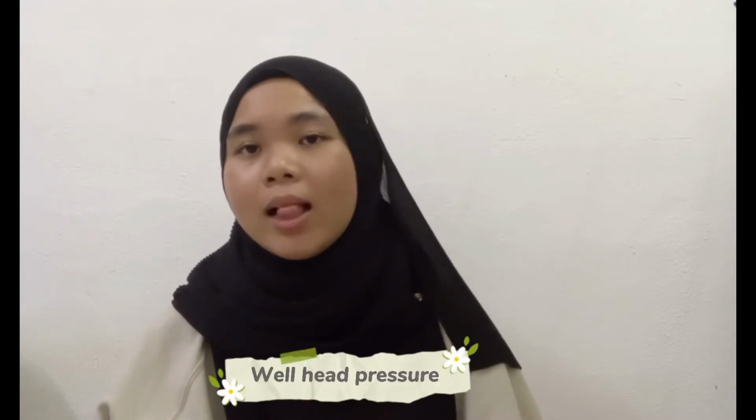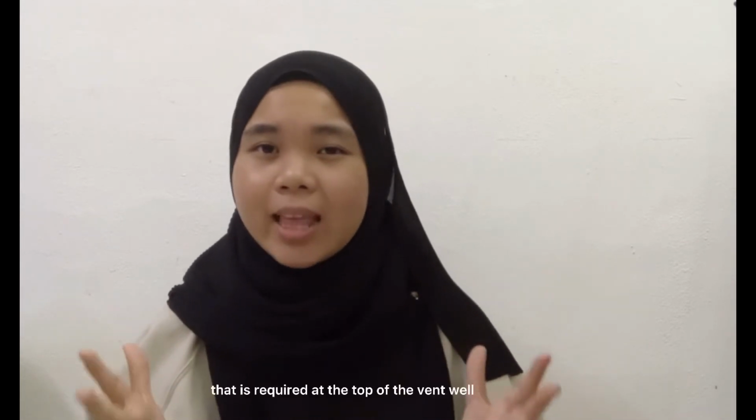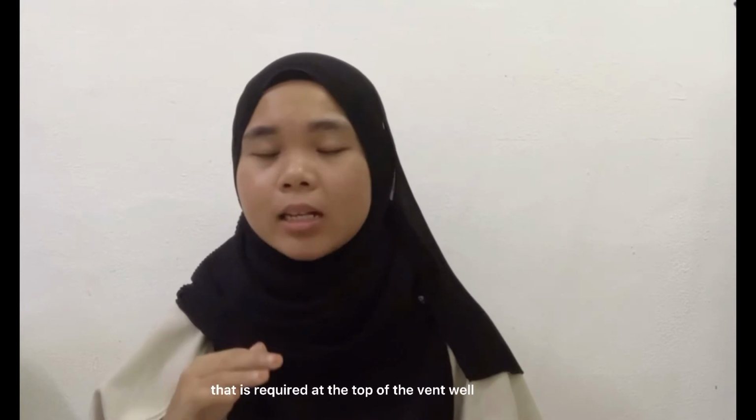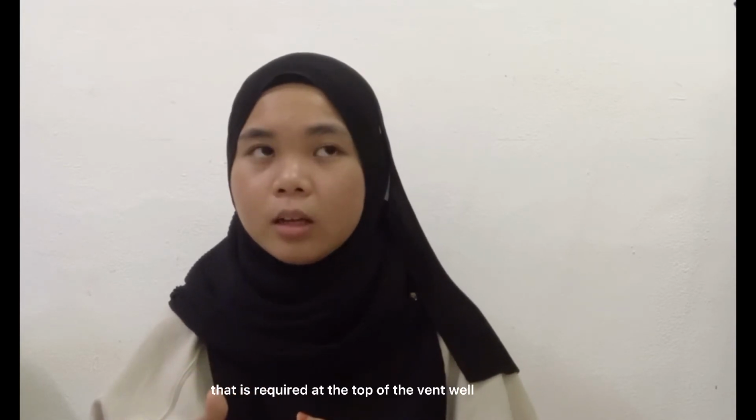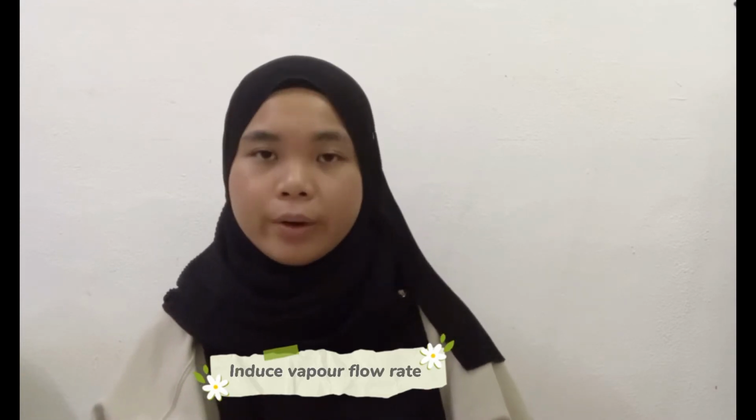Next is wellhead pressure. Wellhead pressure is the pressure or vacuum that is required at the top of the vent well to produce the desired induced airstream flow from the well. Other than that is induced vapor flow rate.